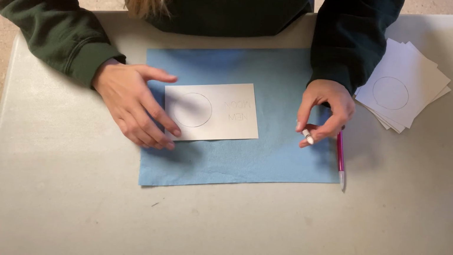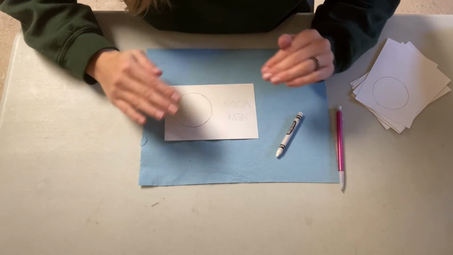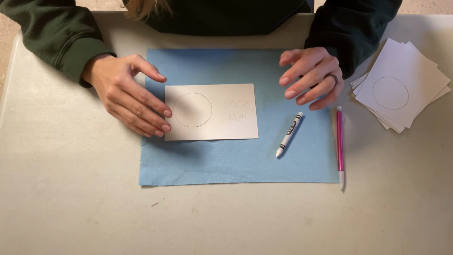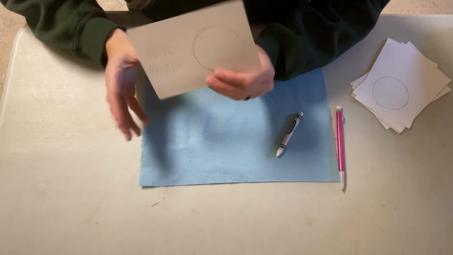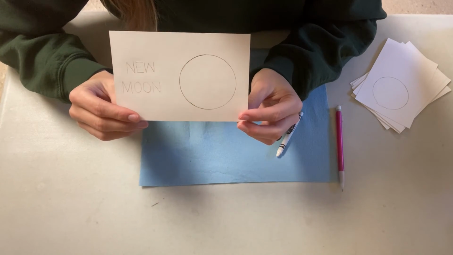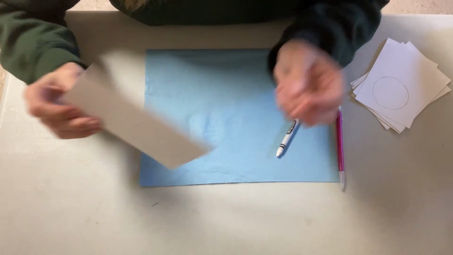The reason we're using a white crayon is because when you paint over the crayon, the wax from the crayon actually resists the paint, so it shows up. So do you guys remember what a new moon looks like? You actually can't see a new moon, so this card is done.